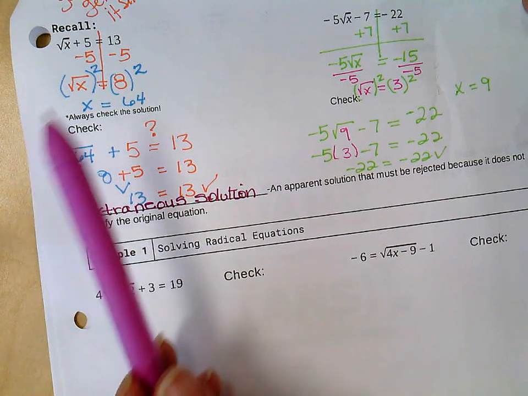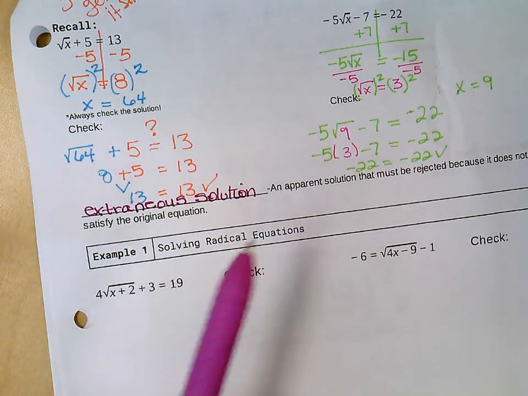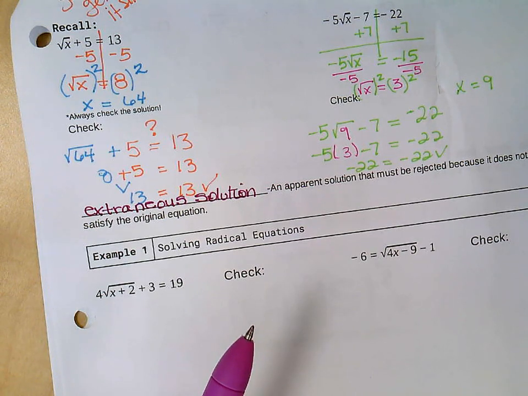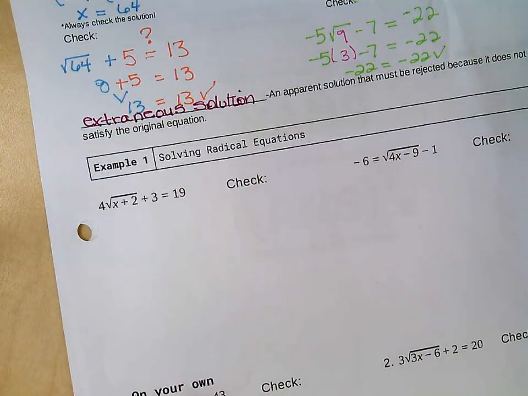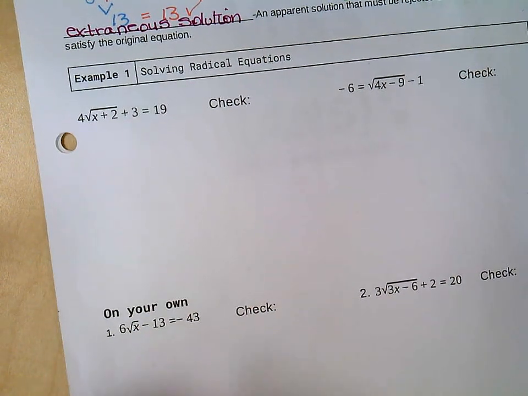And it might not work because sometimes when you square something, you might get a different answer than what actually works in there, okay? So this happens, and this will happen. I'll show you when it happens, and you'll be like, oh, okay? And that's called extraneous, all right? Okay, so let's do a couple more problems and see what happens, okay?